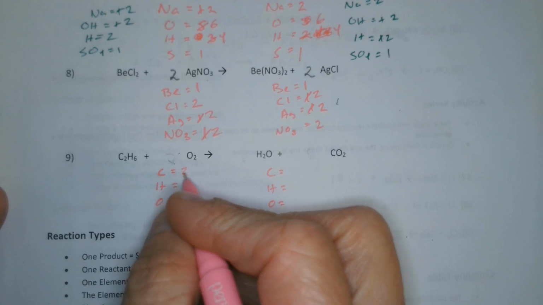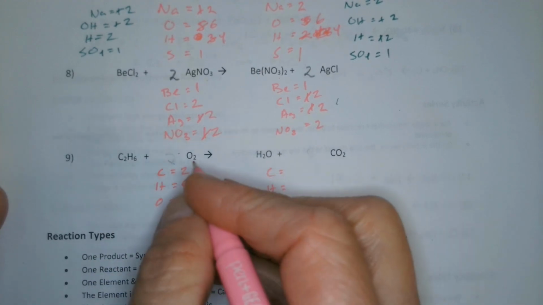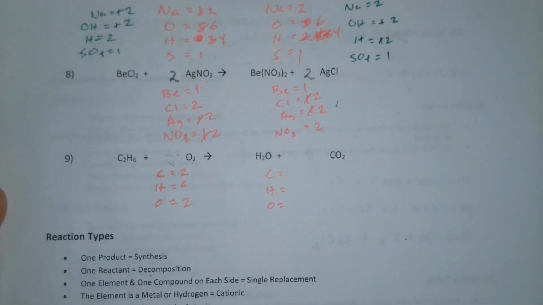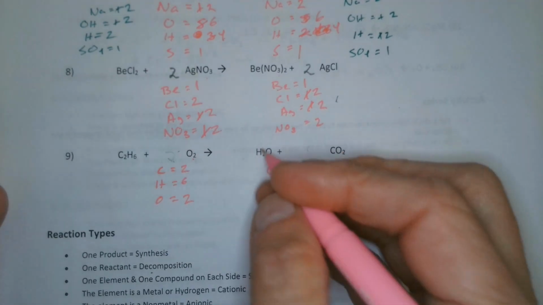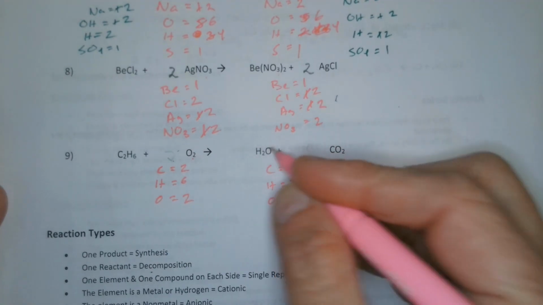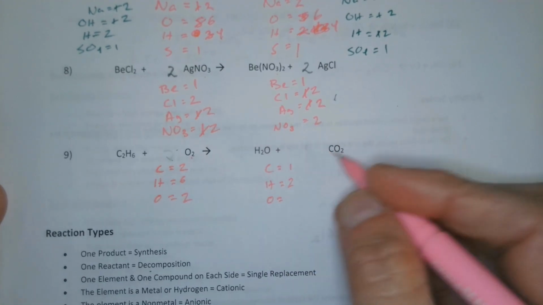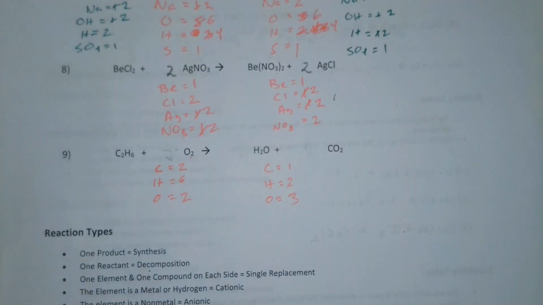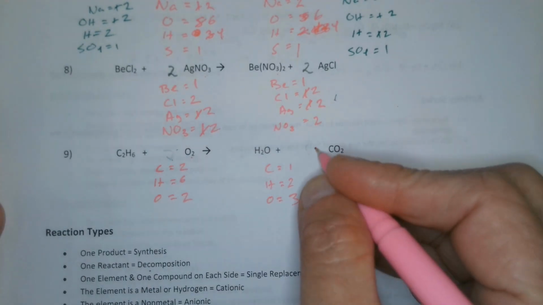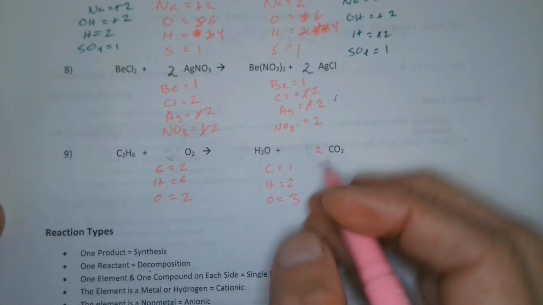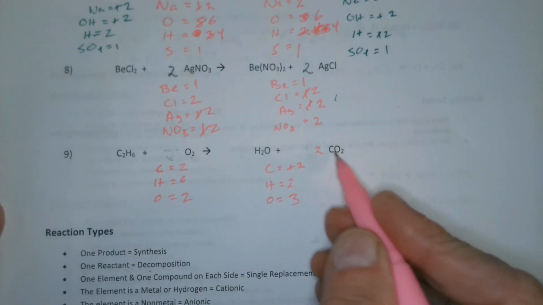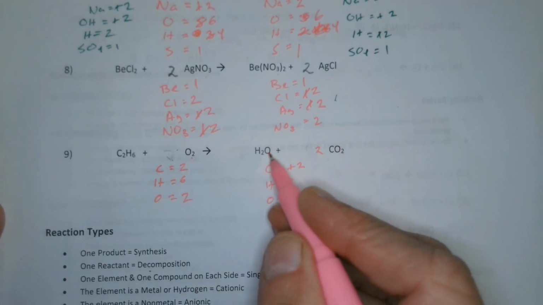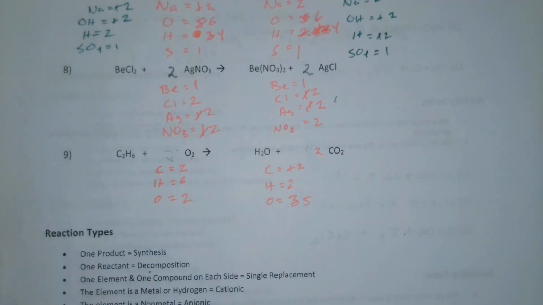2 carbons, 6 hydrogens, and 2 oxygens. On the product side, there's nothing on the carbon, so that's 1. 2 hydrogens, and then again, I got to add these 2 together. I have 1 there, I have 2 there for a total of 3. So what you're likely to do here is stick a 2 in front of this to get your 2 carbons. Now your oxygens are going to be 2 times 2, there's 4 there, plus that 1 there for a total of 5.